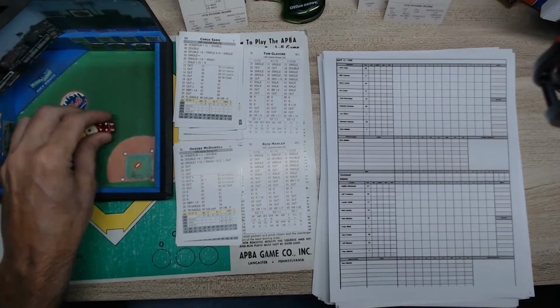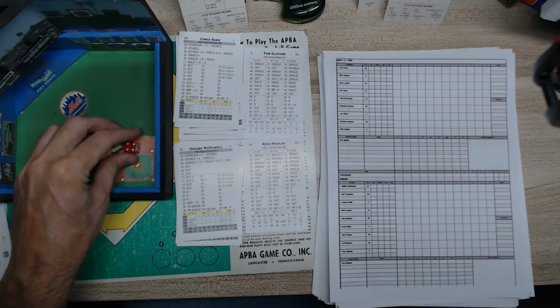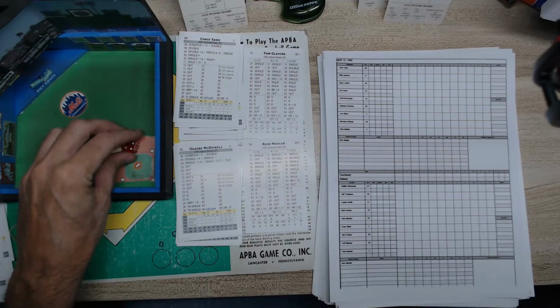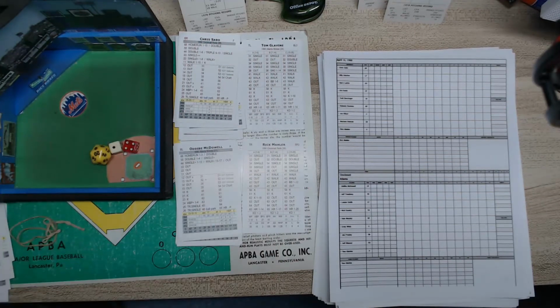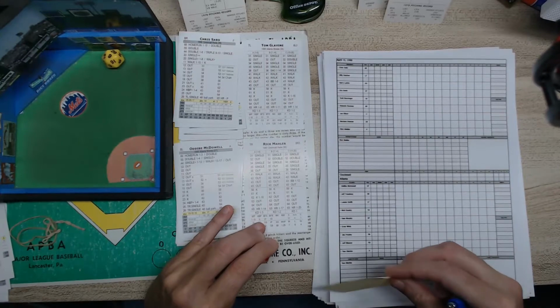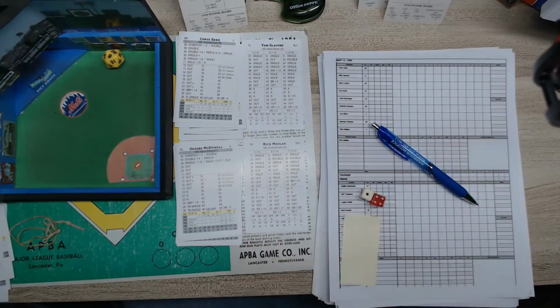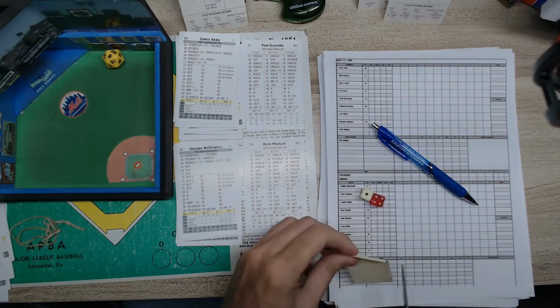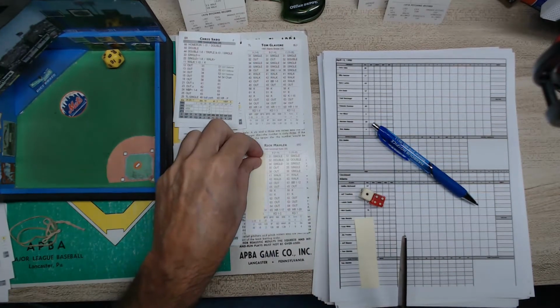Let's get started. For this game, you just roll 2d6. You read the red first. It's going to be Chris Sabo stepping in the box against Tom Glavine. Now, we did not roll for the pitchers yet, so let's do that right now. For Mailer, I usually roll the reds first, and that'll be a B. There'll be a B column, so it's like really having three pitcher cards in one.